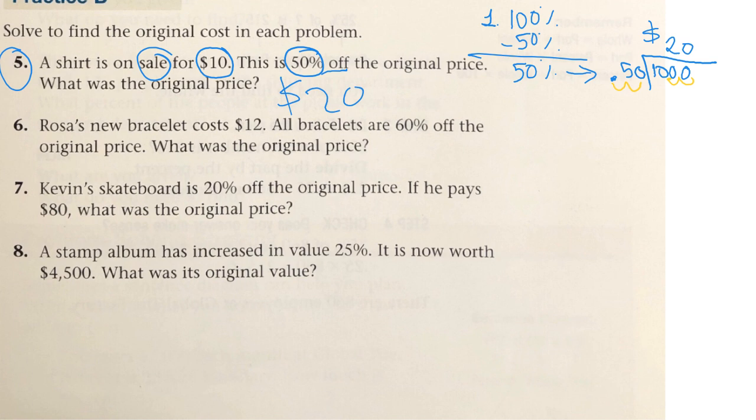So there's some more you can practice. Remember our steps and check if it's going up or going down. If it's a decrease, then you are subtracting the percent change from 100. If it is an increase in the original amount, then you're adding the percent to 100. That percent change becomes the divisor.